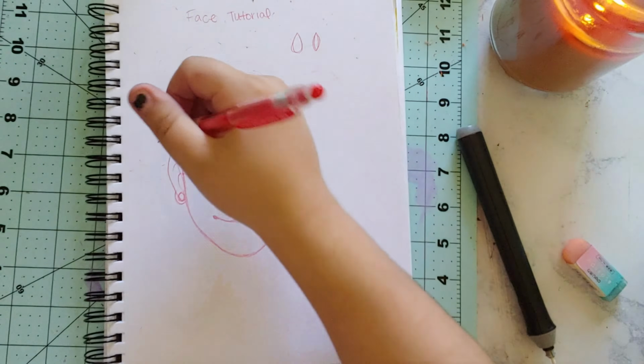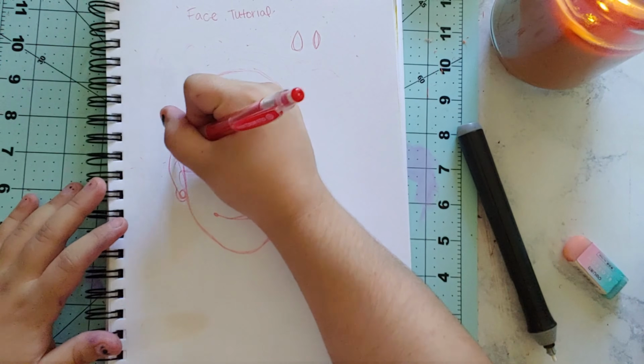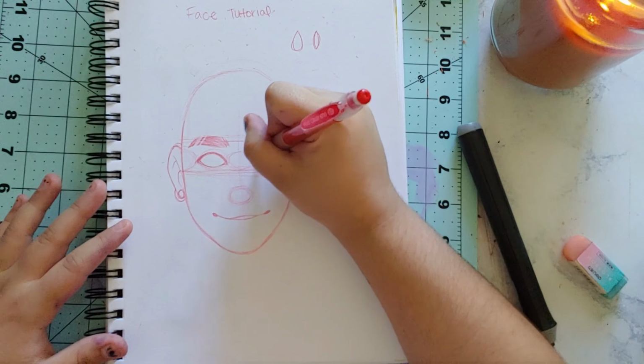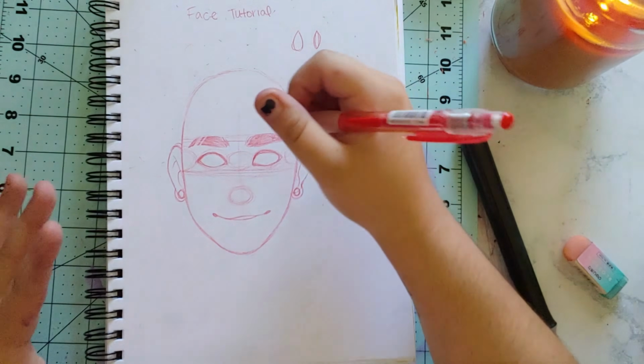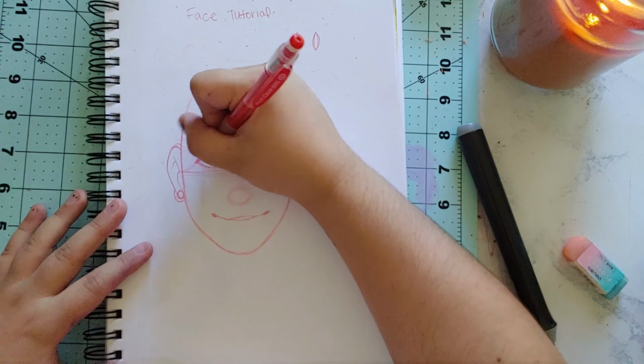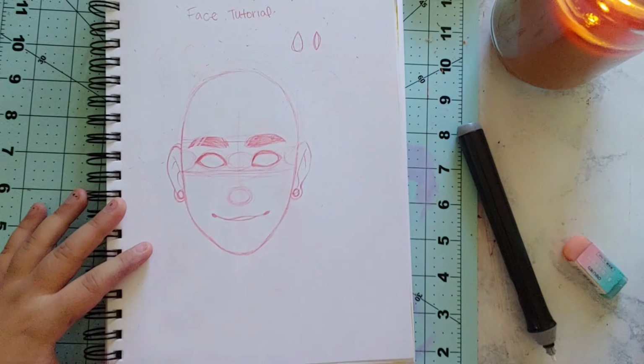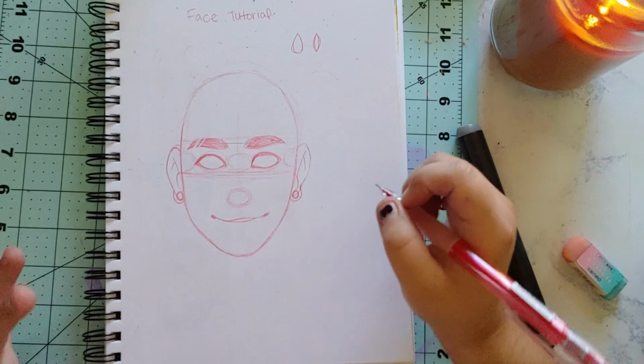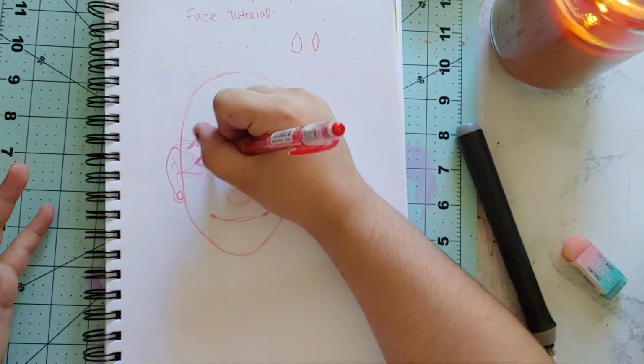So next is the iris of the eye. That's something that's relatively the same for everybody. Maybe some irises might be smaller than others, but they generally go in the same place and are the same size for the most part. So, just draw a circle.